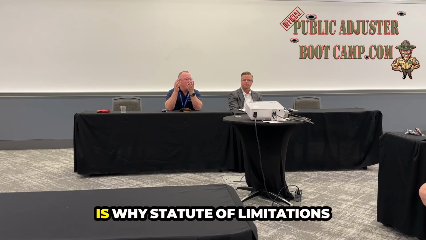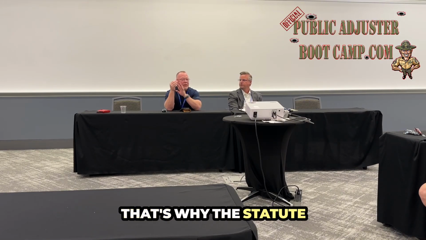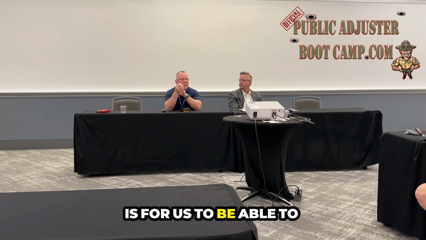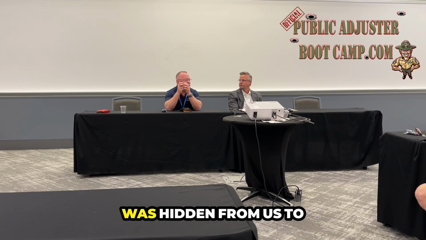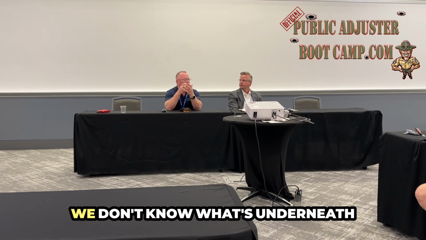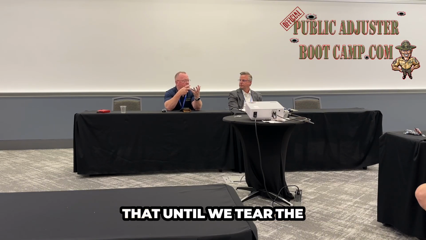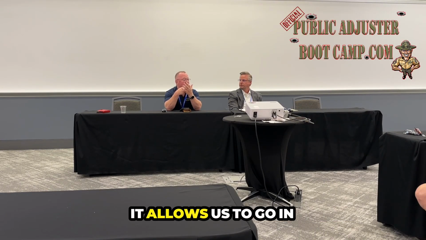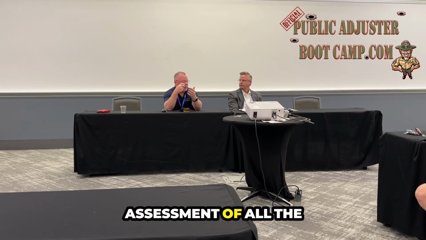What we're talking about is why statute of limitations exists. Right? That's why the statute of limitations is there, for us to be able to go in and include additional items that were hidden from us to begin with. Okay, you take a car in and they see that the front rim has been damaged. We don't know what's underneath that until we tear the car down. That's what it allows us to do, go in there and do the initial assessment of all the known damages.